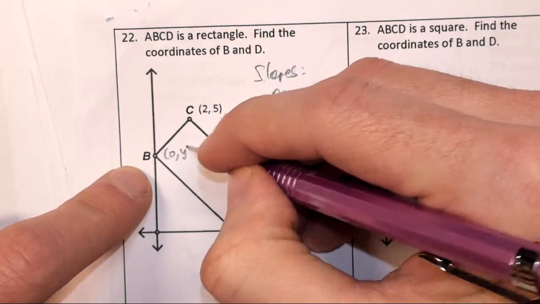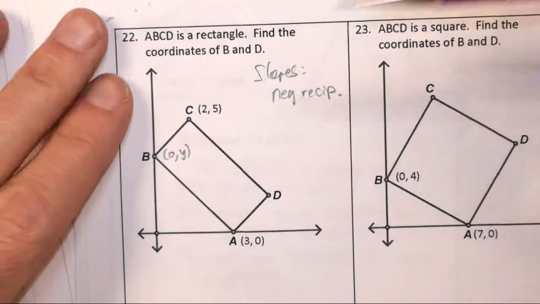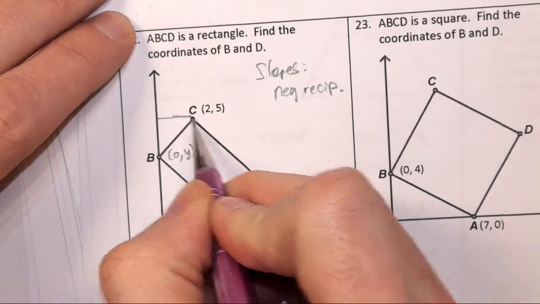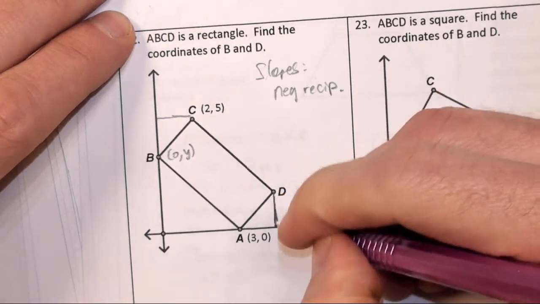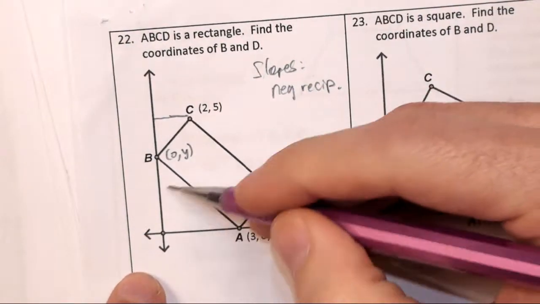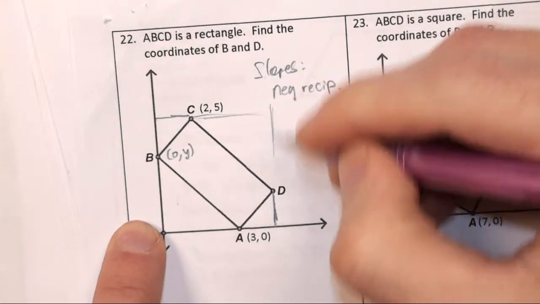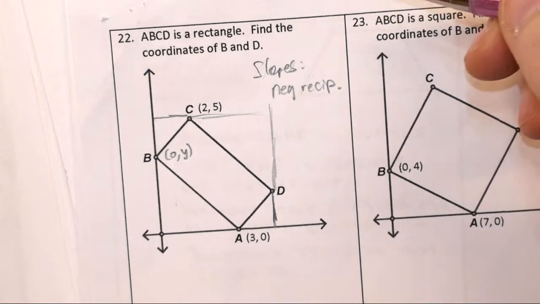Now another thing is if I were to draw a little right triangle here, this would be the same right triangle down here. Likewise, this right triangle would be the exact same one over here on the top side.